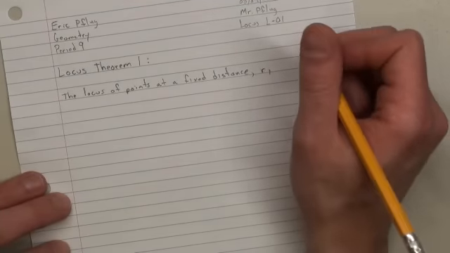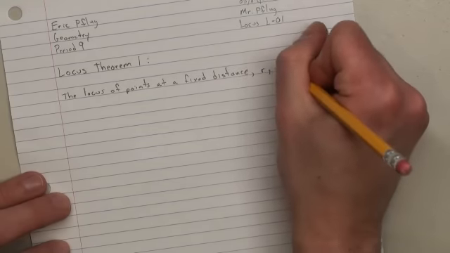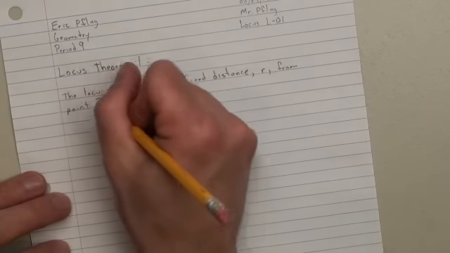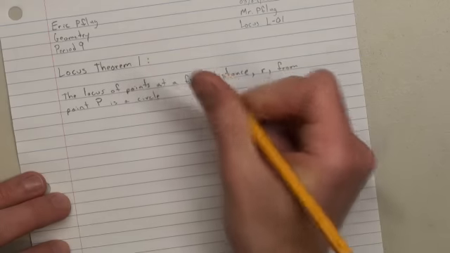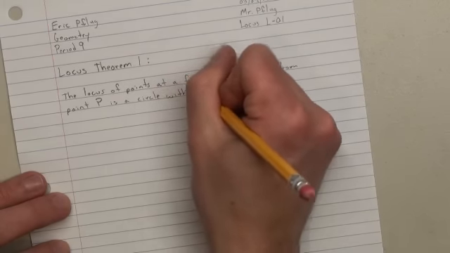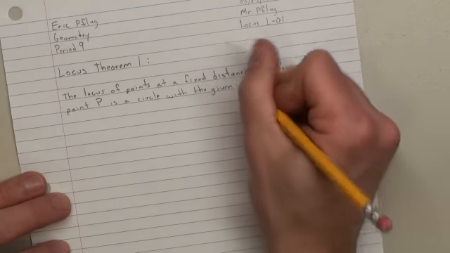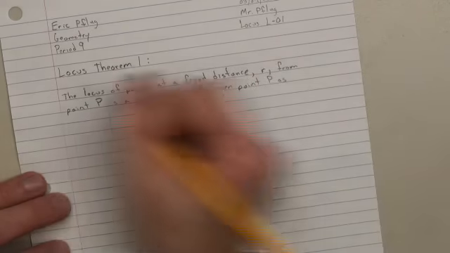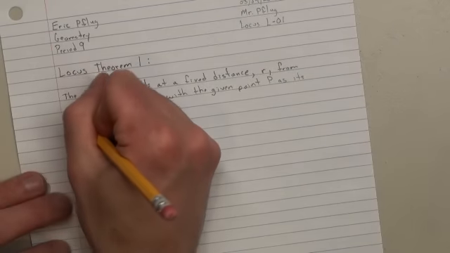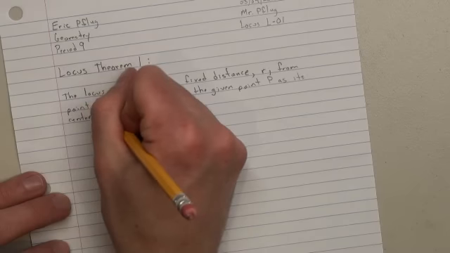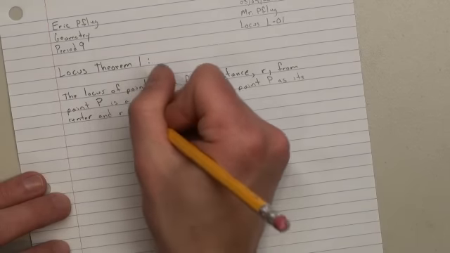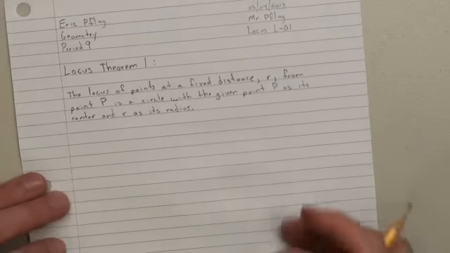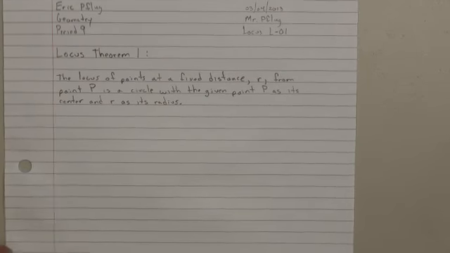So the locus of points at a fixed distance r from point P, and point P can be any point, is a circle with the given point P as its center and r as its radius. Okay?